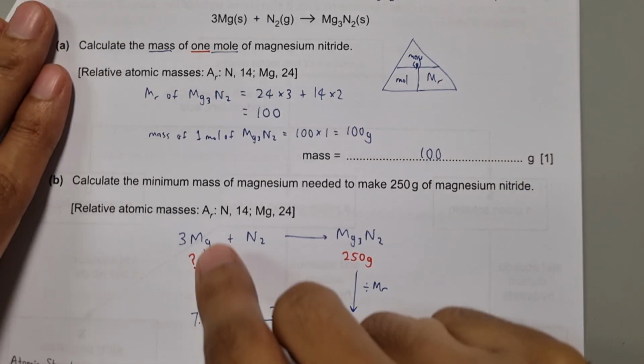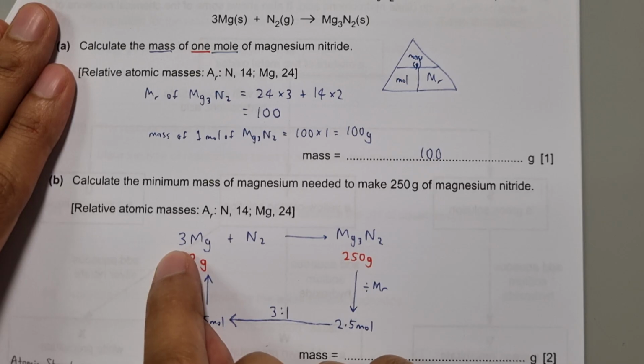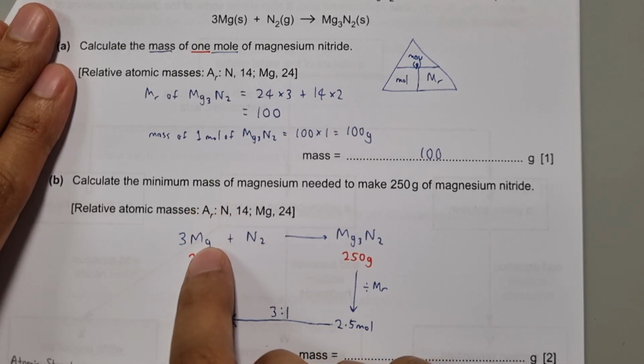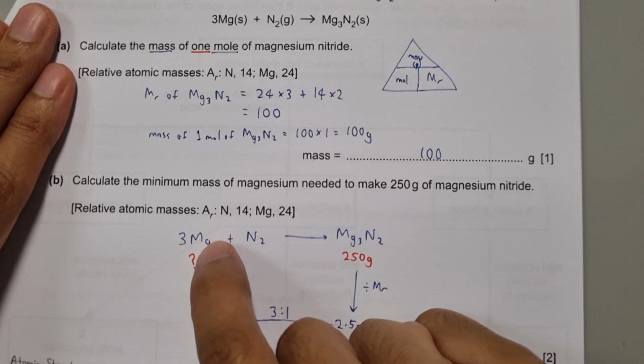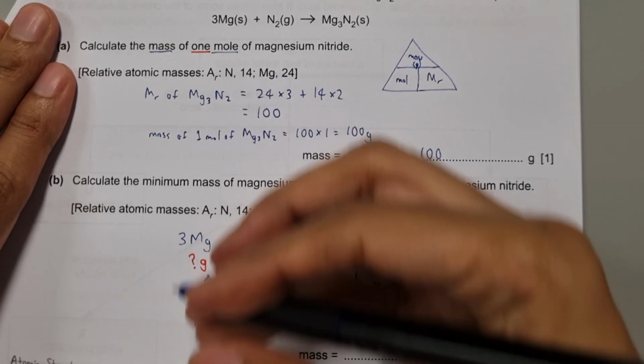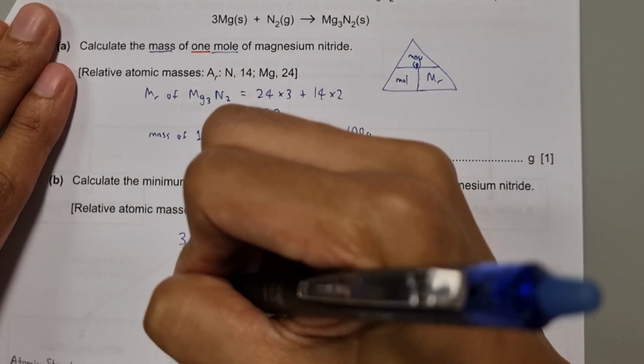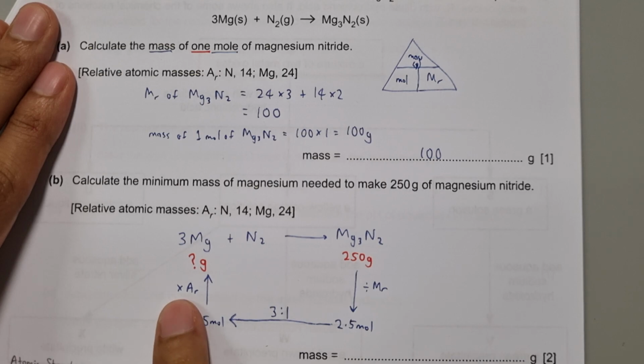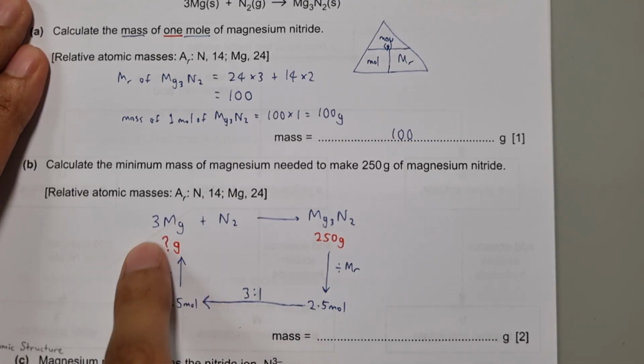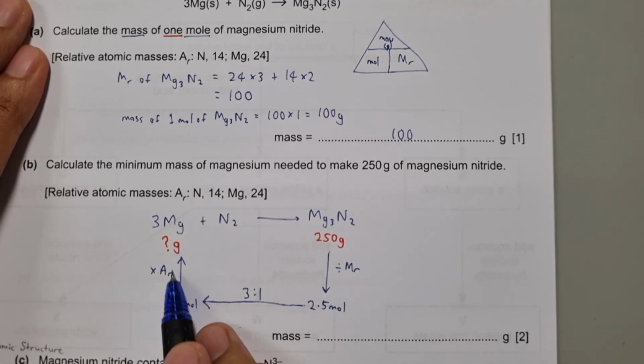In this case, please remember the coefficient is not part of the formula. Magnesium is just Mg, not 3 Mg. I will write times Mr here, but because this is just an atom, I would just times Ar. It's 1 atom. The coefficient, in this case 3, is not part of the formula, and I think this is a common mistake by students. You would actually multiply by 24 times 3, but actually magnesium is just 24.